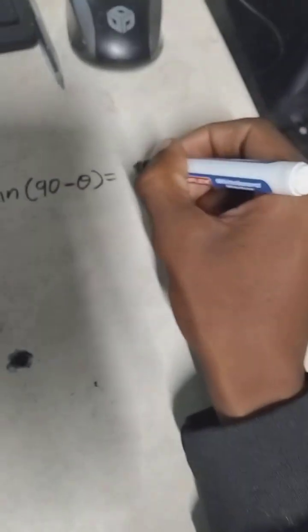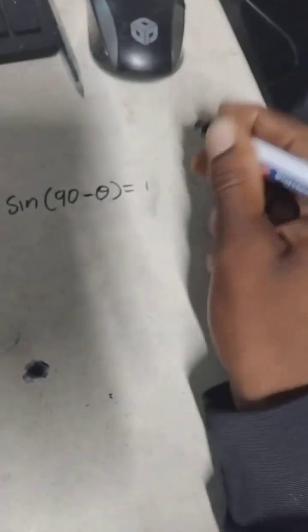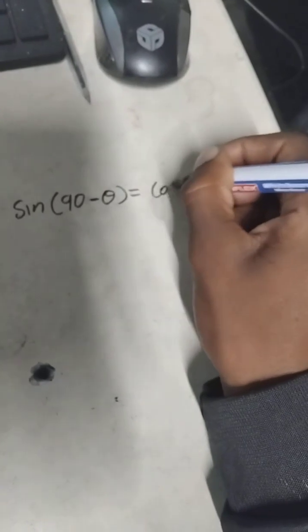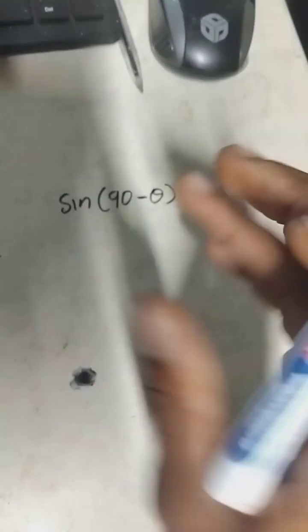Can I get a confirmation of the answer? Yes, it's going to be cos theta. This one is going to be cos theta. I'm going to prove this in simple terms.